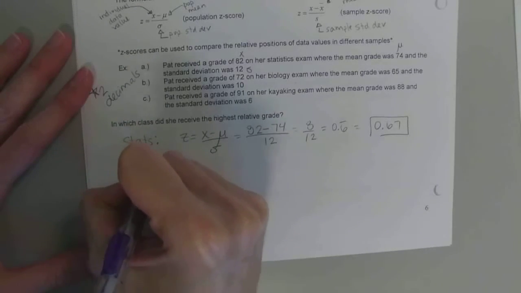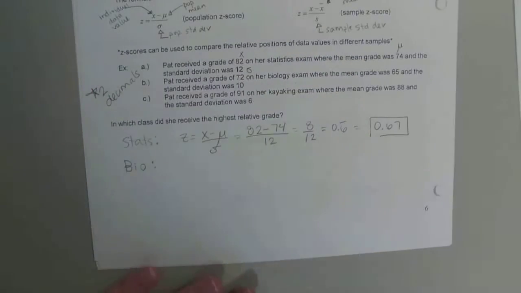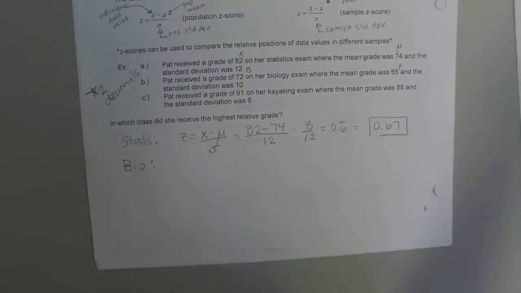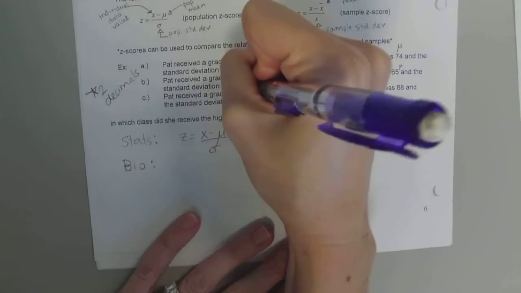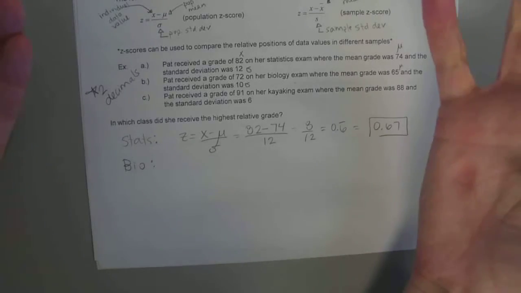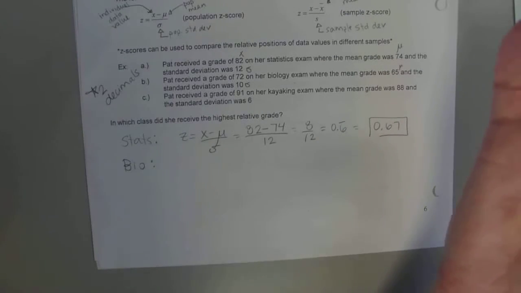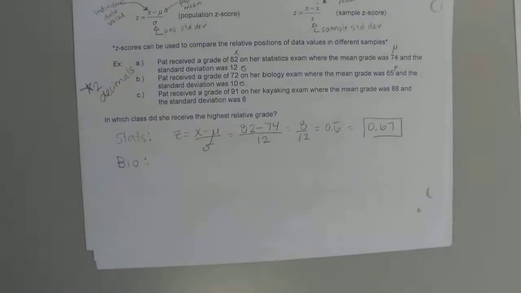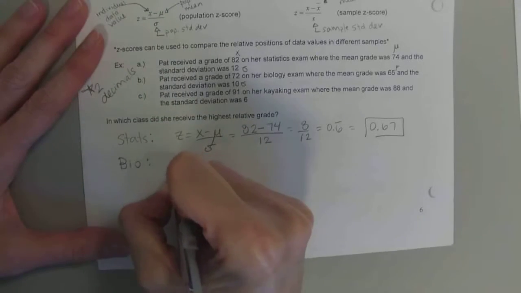Do the same thing for bio. Let's see what's going on there. Pat received a grade of 72 on her biology exam, where the mean grade, so we're going to label that mu, was 65, and the standard deviation was 10, so that's going to be sigma. So basically, we want to know, in general, 72 is not as good as an 82, right? But notice the mean here was a 65, and this mean was a 74. So she may have done better in bio relative to the rest of the class.